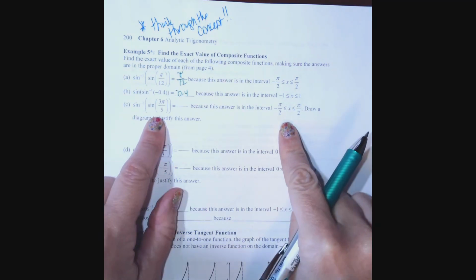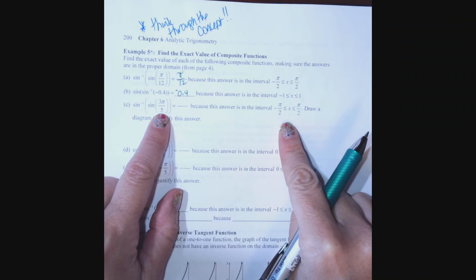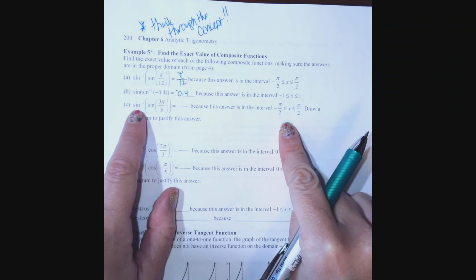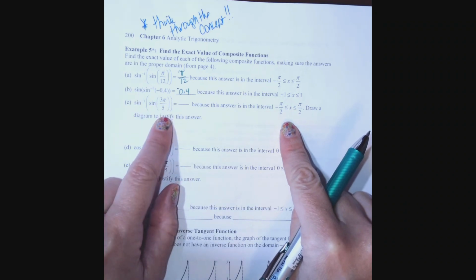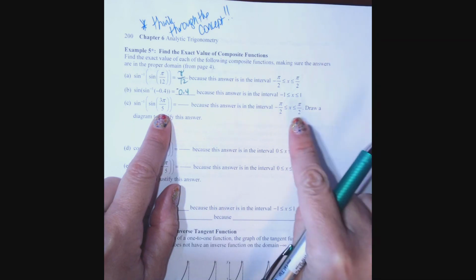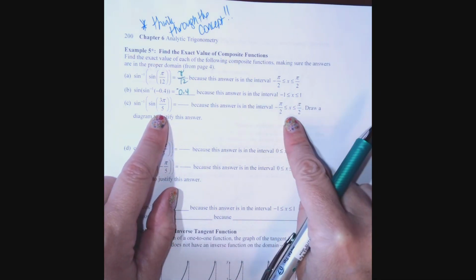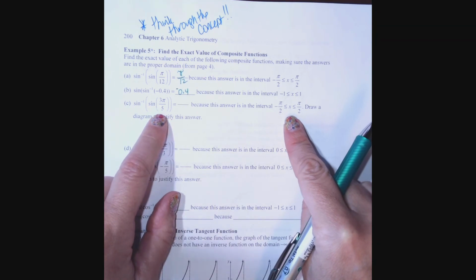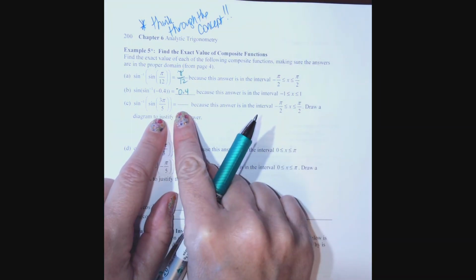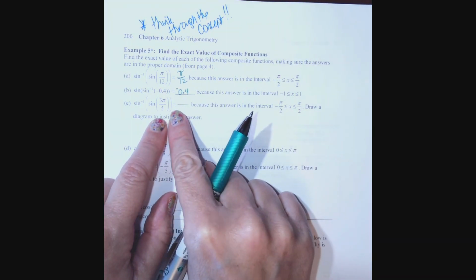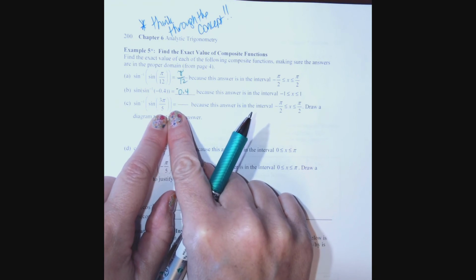Now let's look at C. I'm starting with an angle as my input because I'm taking the inverse of that sine function. So my question is, does this angle, 3 pi fifths, fall within my restrictions? It does not. So my answer here is not going to be 3 pi fifths, because 3 fifths is bigger than a half.